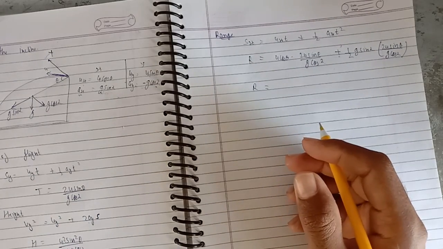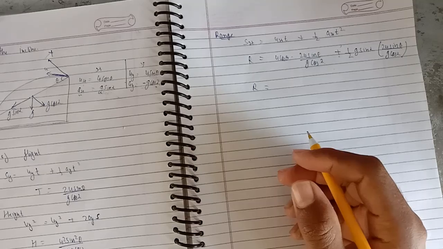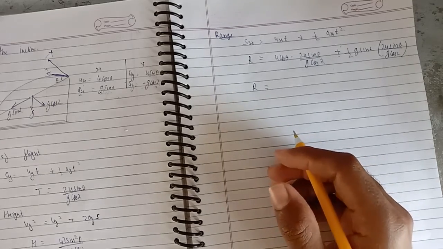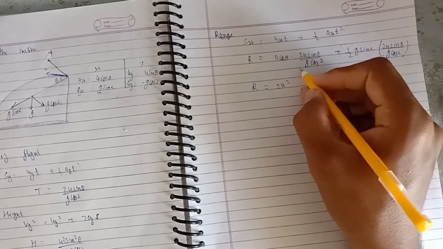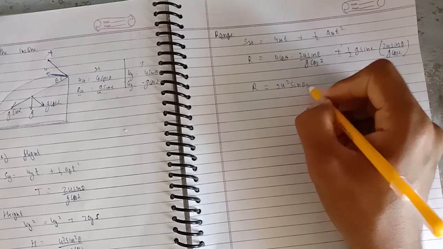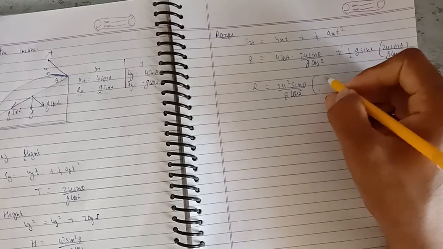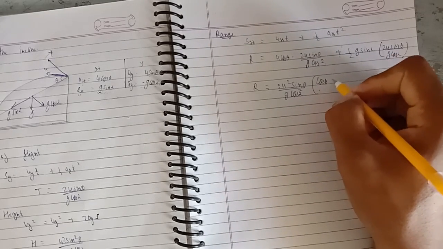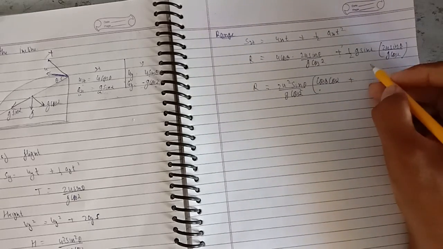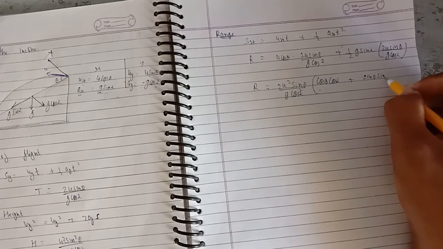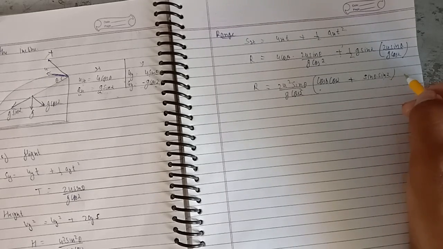Previously we got the range with cos of theta plus alpha. Here we got cos of theta minus alpha, because I will show you the difference. Here 2u square sin theta cos theta, we take sin theta common, and below we take g cos square alpha common. So above, cos theta cos alpha plus sin theta sin alpha is cos of theta minus alpha.